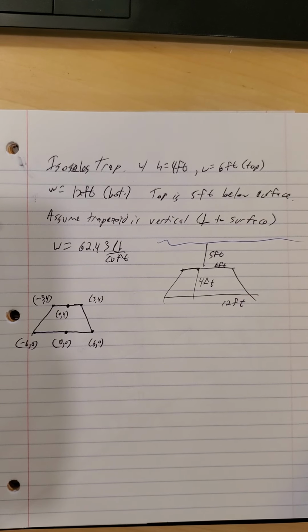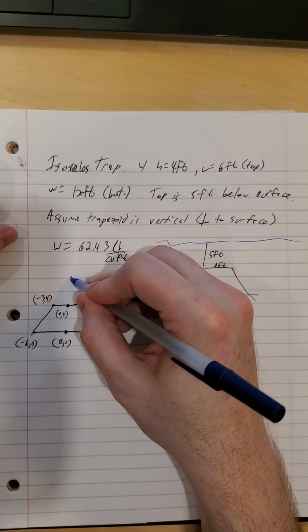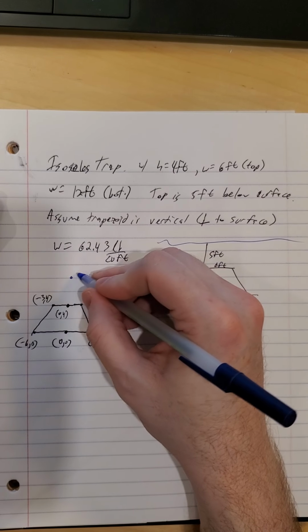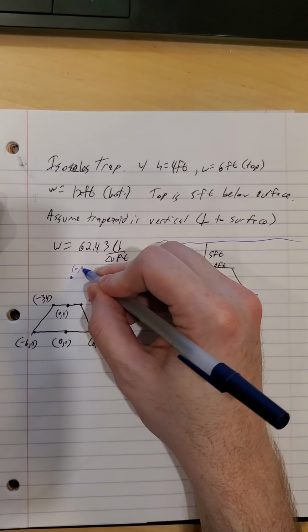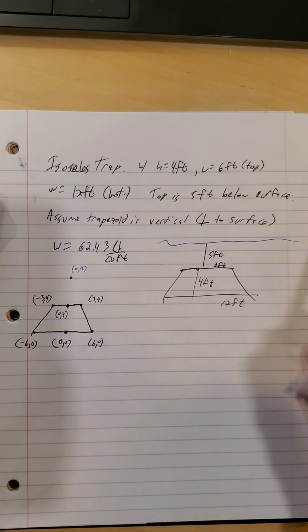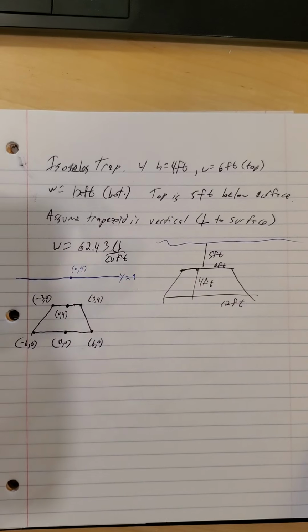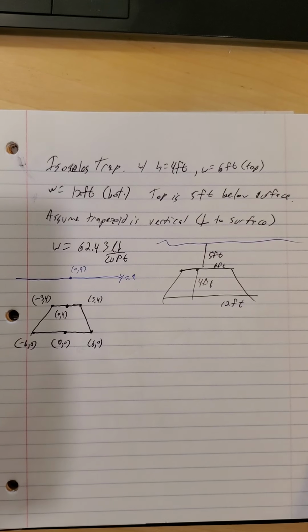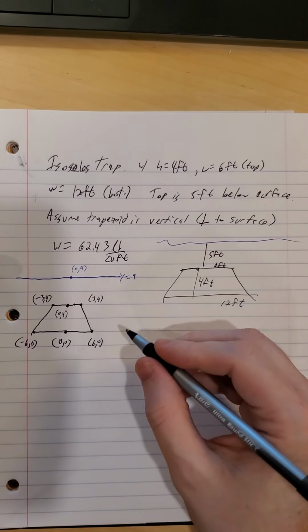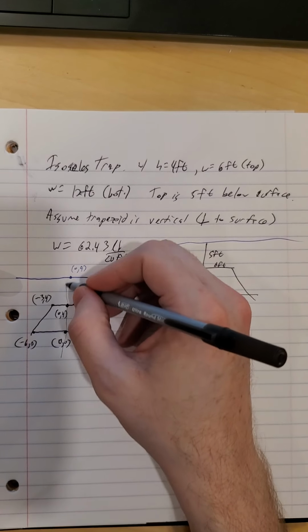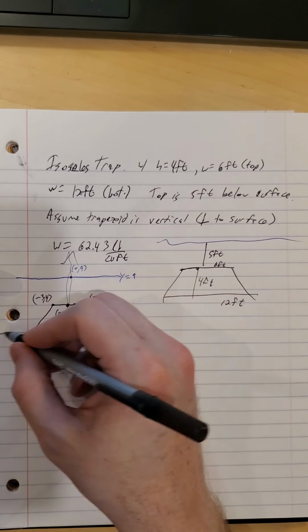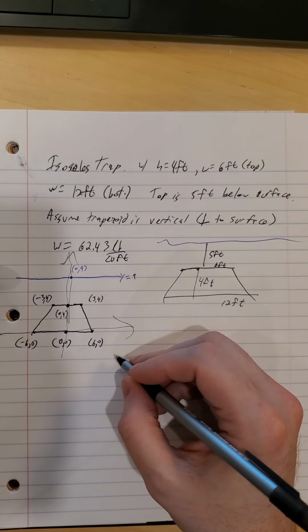And 5 more feet up, and we're at the surface. So our surface is at y equals 9. Okay, so now we have sort of a rough idea of what this looks like in an xy plane.